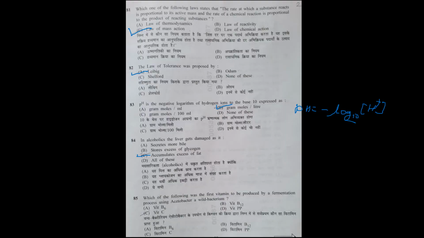So the answer to this question is vitamin C. Vitamin C was the first to be produced by fermentation. Okay, so vitamin C was the first to be produced by fermentation process.